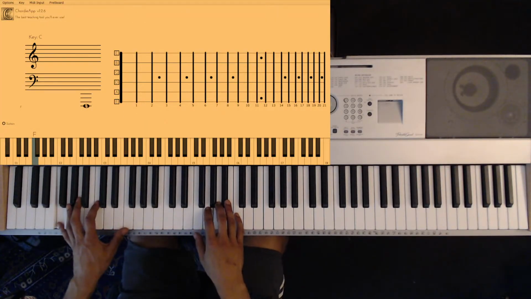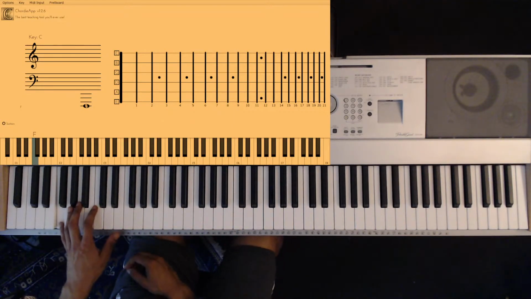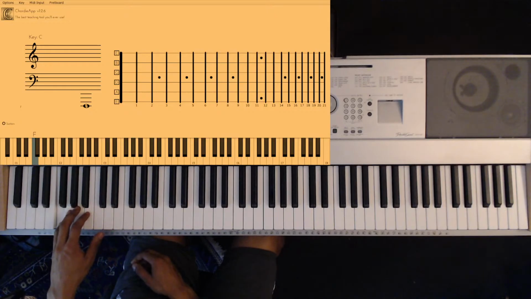Like, I'll try to practice some arpeggios for the left hand now, first without a metronome, and then I'll get a metronome.